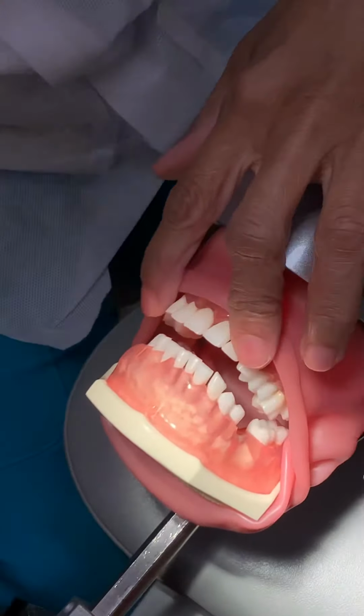I'm going to go ahead and start at this lateral here. Normally we start at the canine, but so you can see, I'm going to start at the lateral. God, I can't hold that down. Can you hold that down for me? Thank you. So I always use the tip third. I'm going to start at the get ready zone.